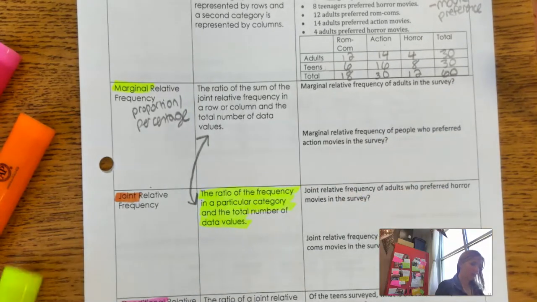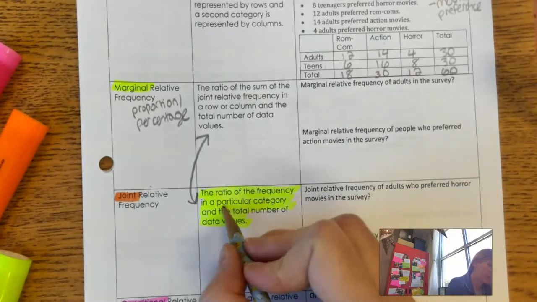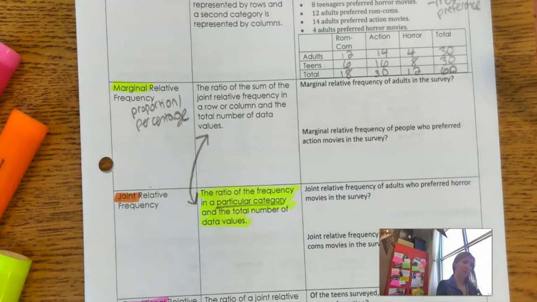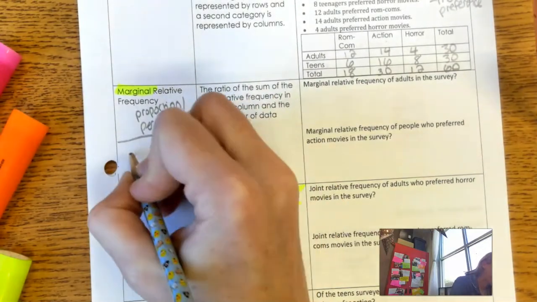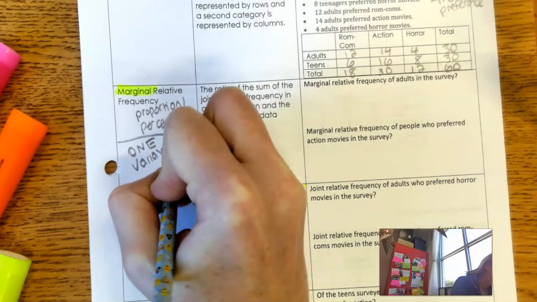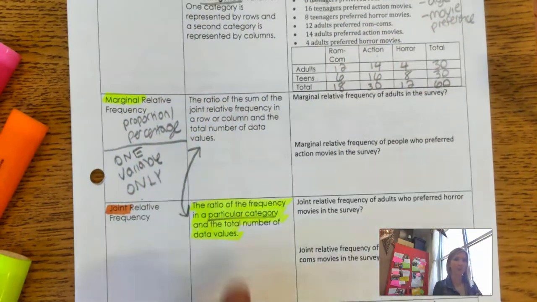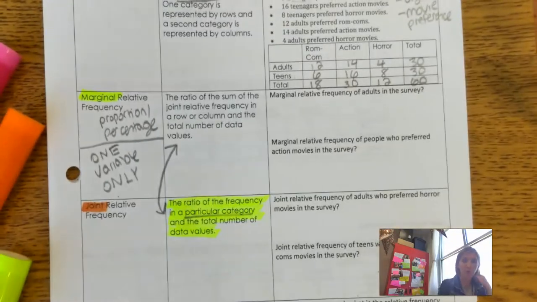All right. So marginal relative frequency is the ratio of a frequency in a particular category and the total number of values. So the main thing I want you to know here about marginal relative frequency is that it is one variable only. Remember, our two-way table shows 2 variables. Marginal relative frequency is asking about one variable only.